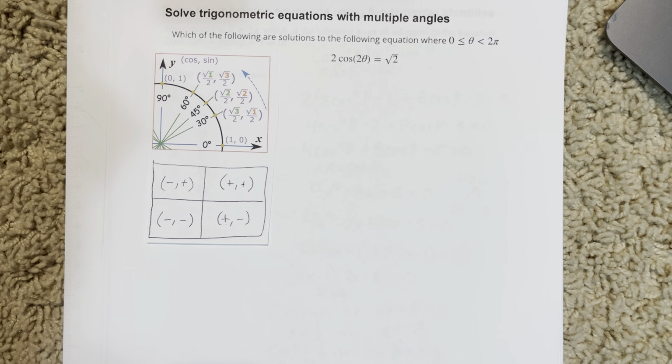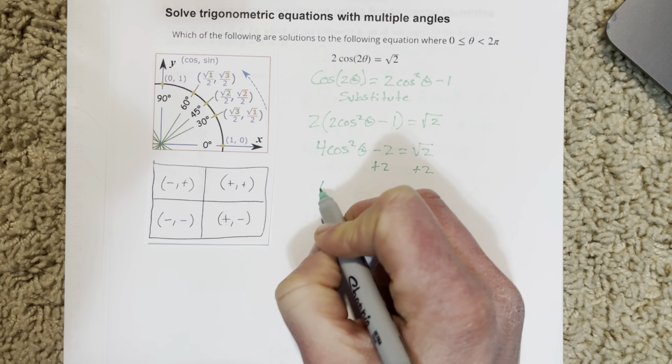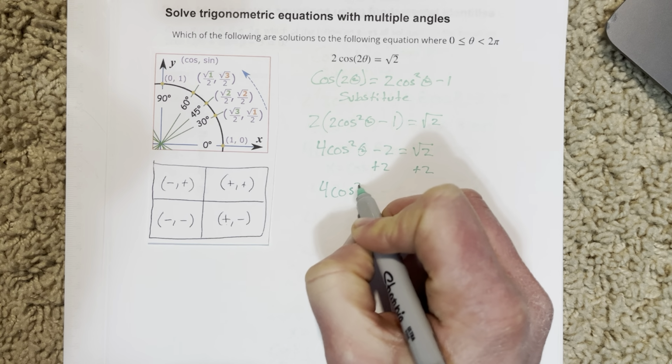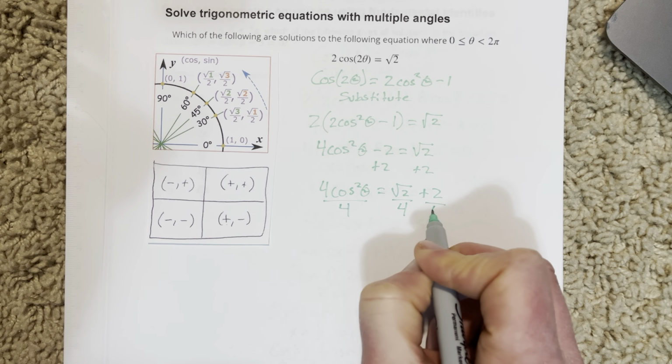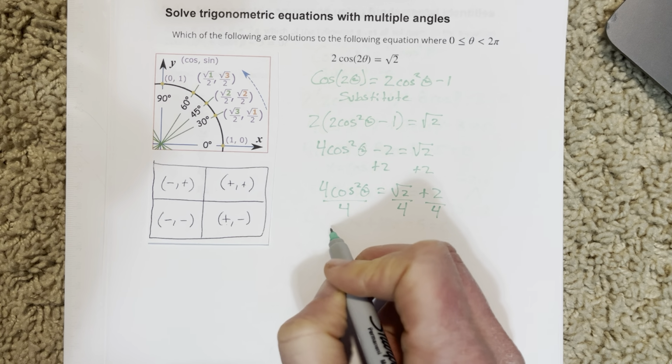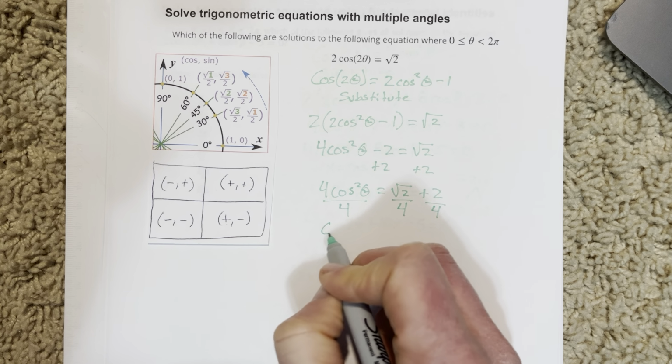I'm going to distribute, and I get 4cos²θ − 2 = √2. I'm going to add 2 to both sides, and I get 4cos²θ = √2 + 2. I'm going to divide by 4 on each side, just divide each piece by 4. See what happens here. We end up with cos²θ equal to (√2 + 2)/4.